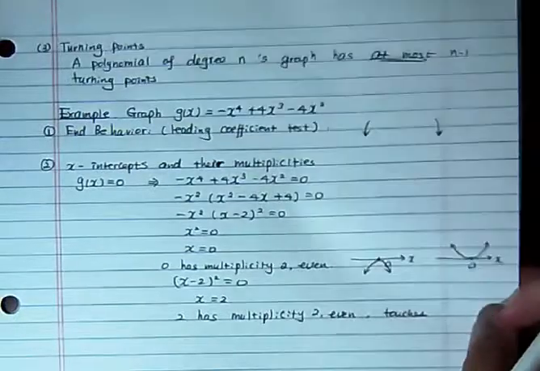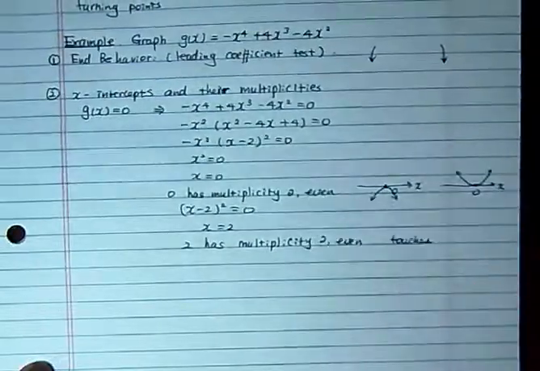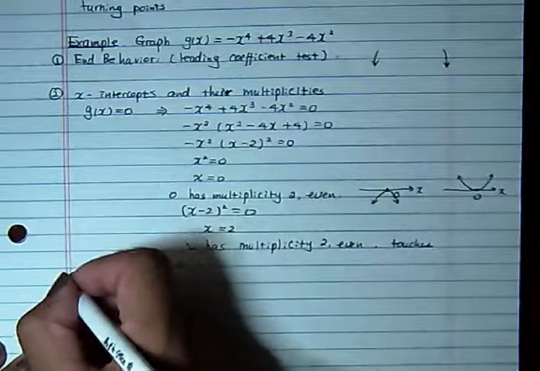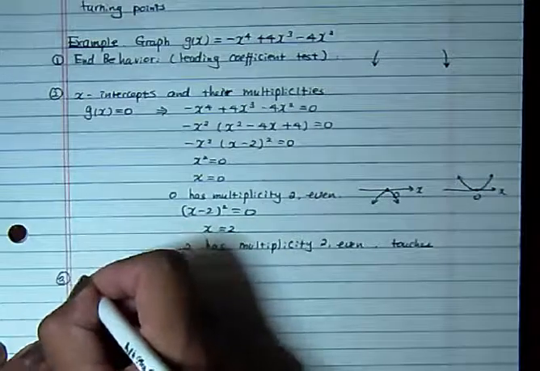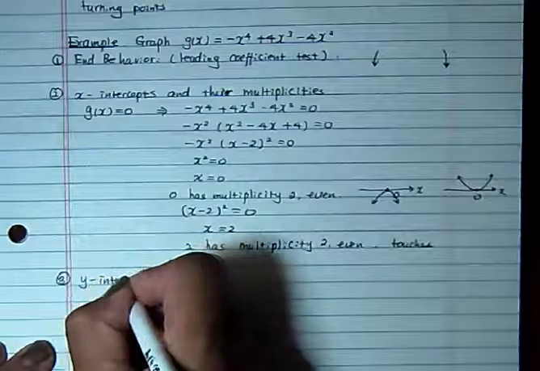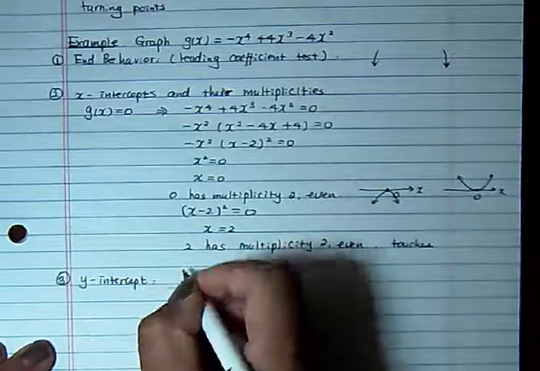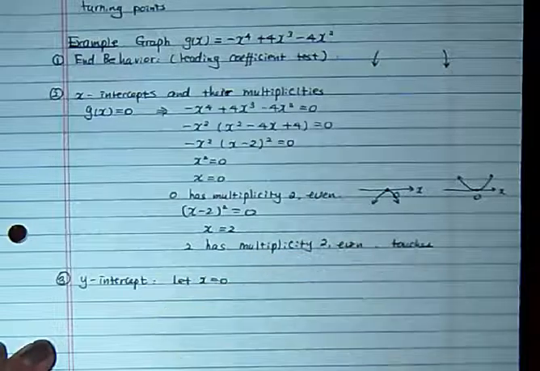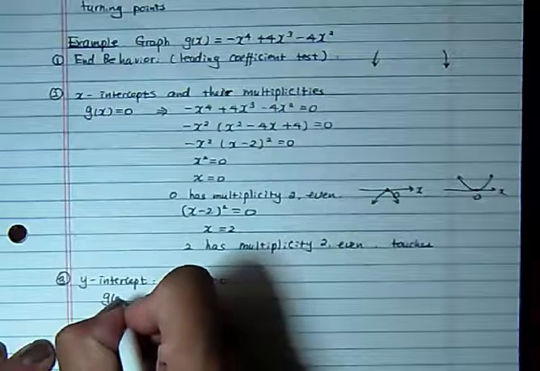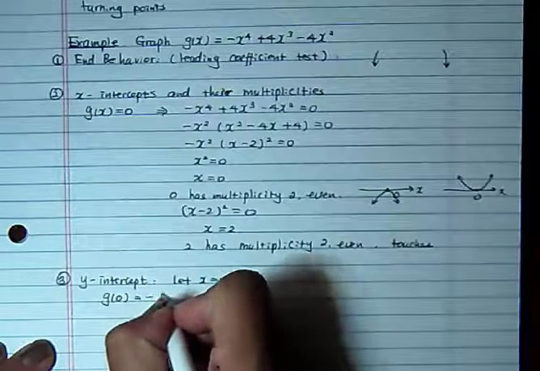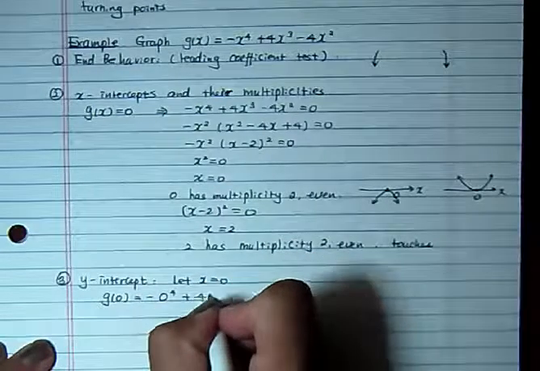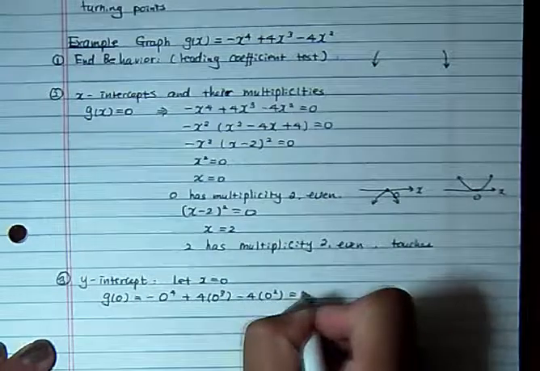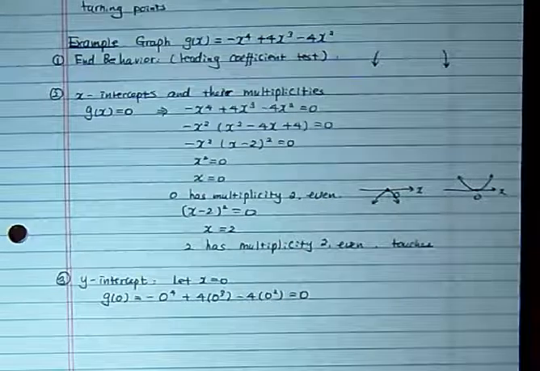And I'm going to add some more information. When we talk about graphs of quadratic functions or linear functions, we also talk about the y-intercept. So of course we are going to have the y-intercept information in any polynomial function as well. The way we find the y-intercept is letting your input equal 0. So basically we are looking for g of 0, which is equal to negative 0 to the 4th plus 4 times 0 cubed minus 4 times 0 squared. In this case, the y-intercept is located at 0.